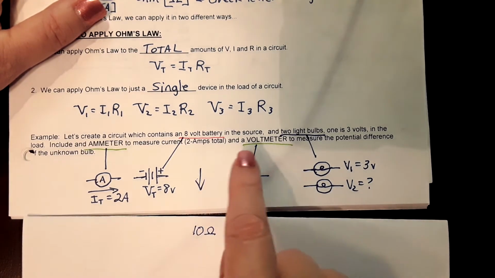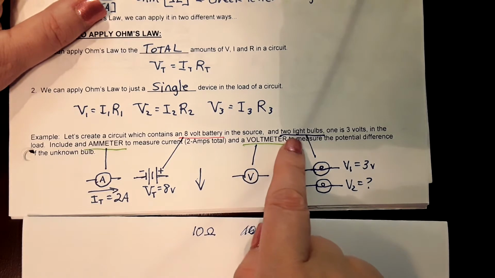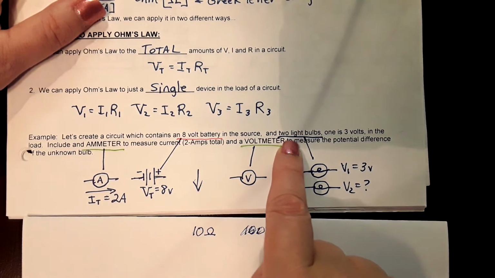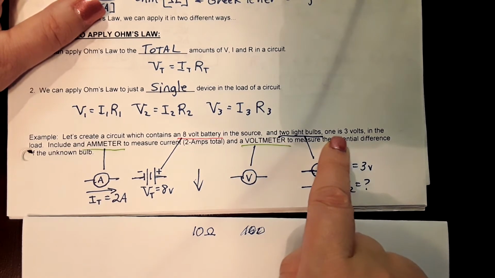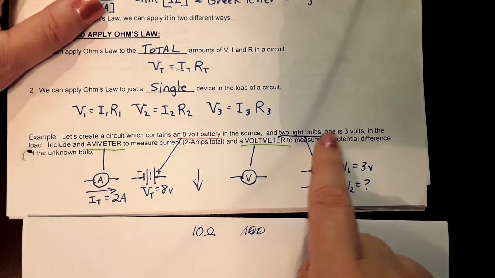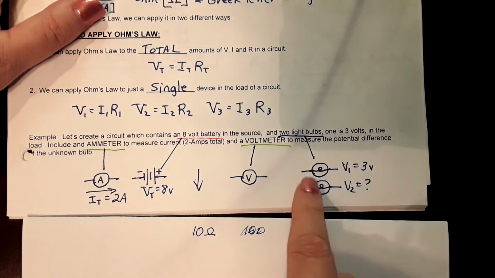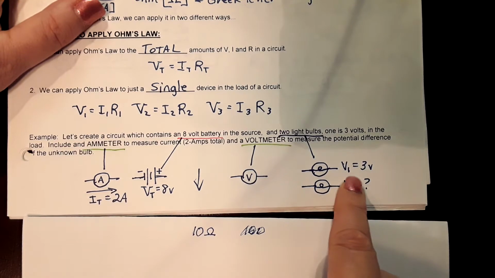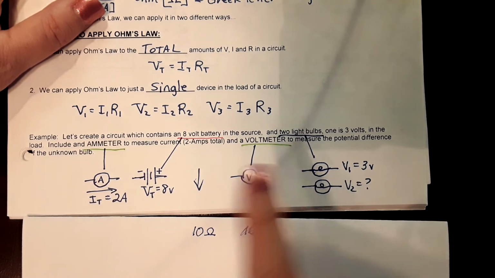We also are going to have 2 light bulbs in the circuit. One of them uses 3 volts of potential because if you remember, light bulbs are converting energy. They take electric energy, convert it to light and heat. So here's one of the bulbs here. It has a potential of 3 volts. I'm going to assign it a subscript 1.